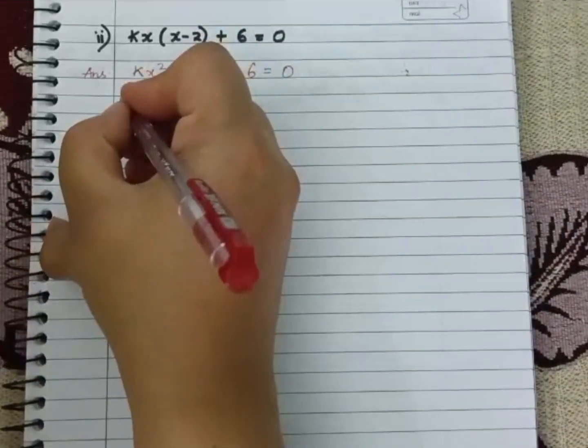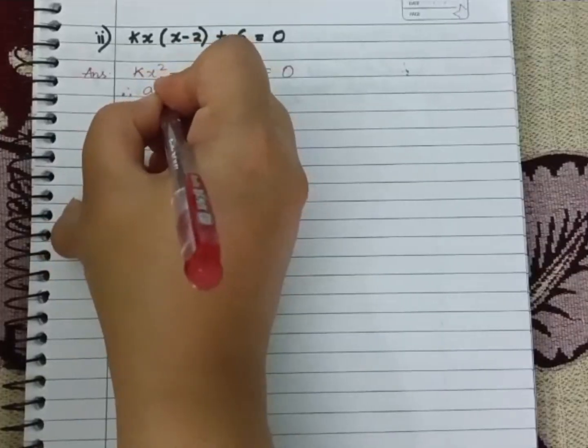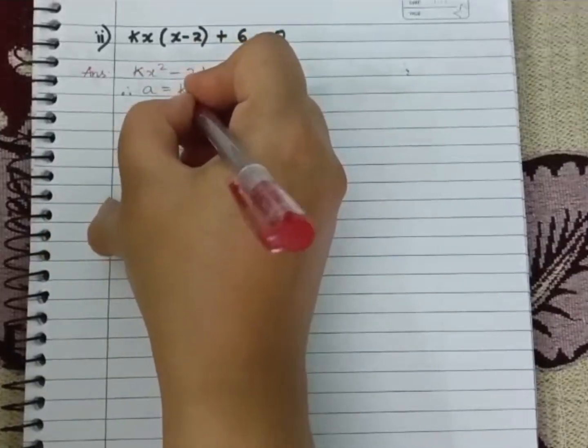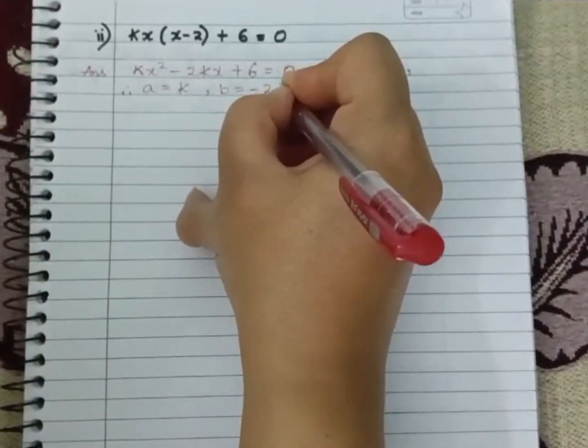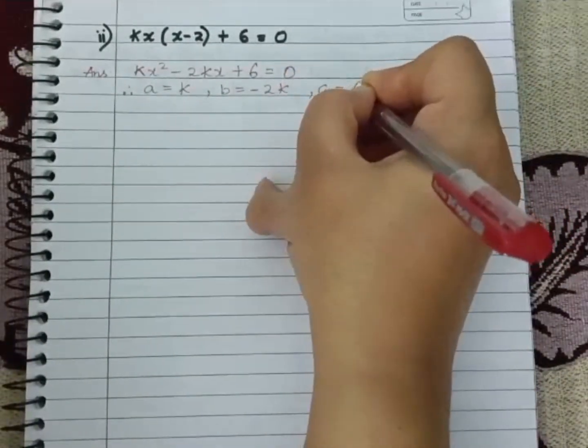Therefore, A is k and B value is minus 2k, C value is equal to 6.